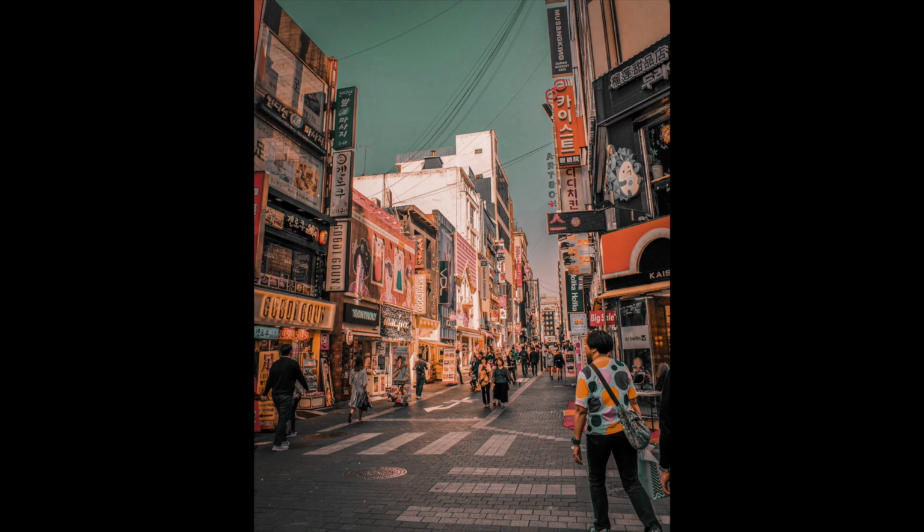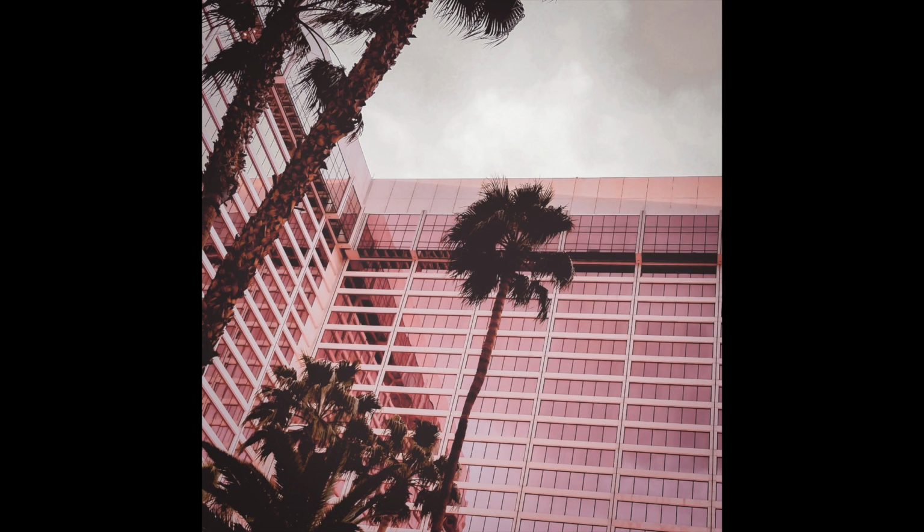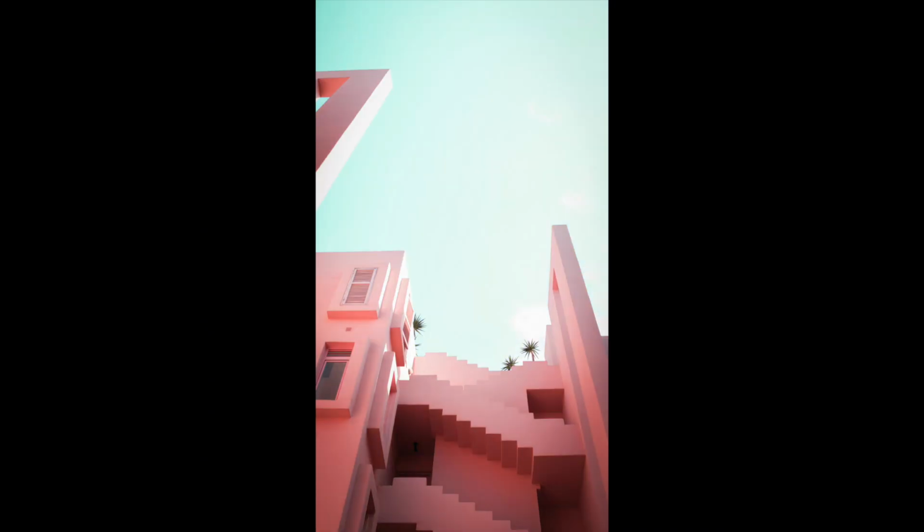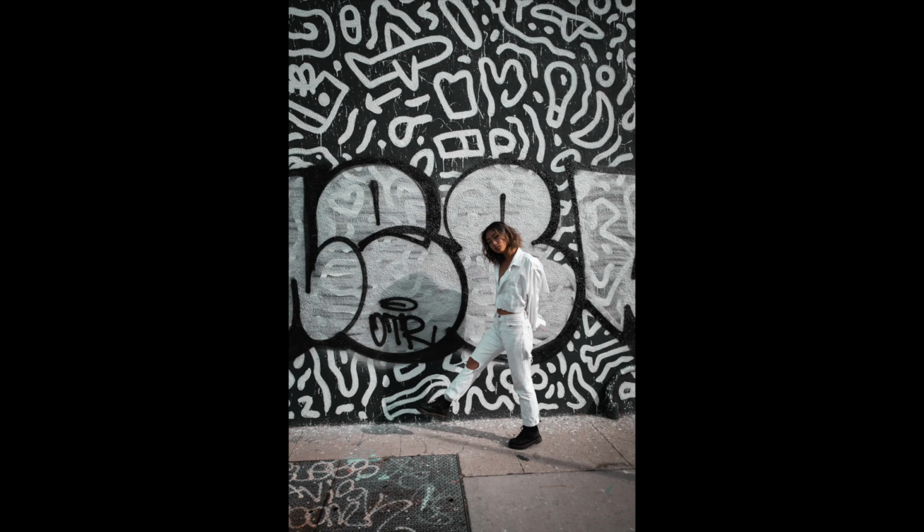In this video I will show you how to edit using Lightroom Mobile. Here are some before and afters using this filter.